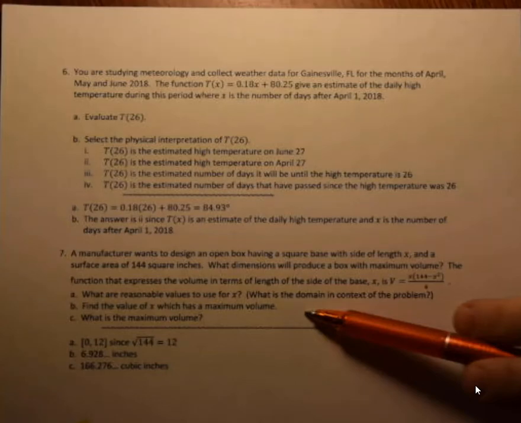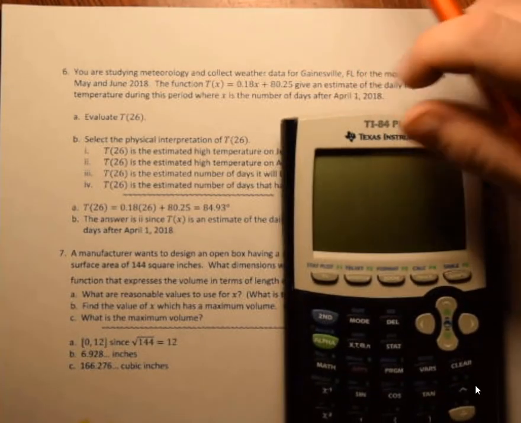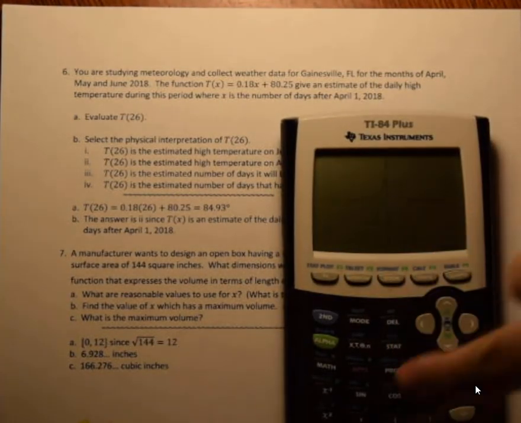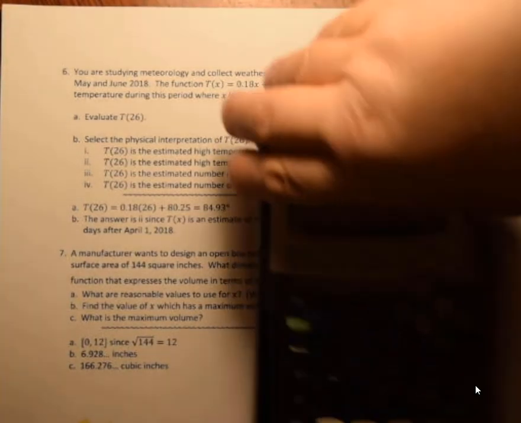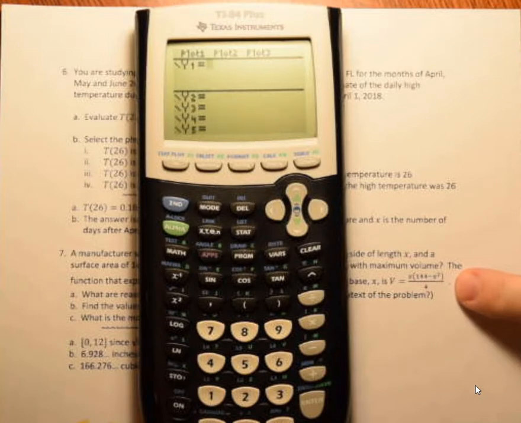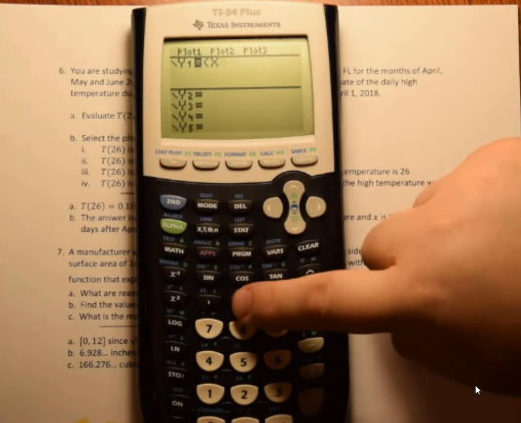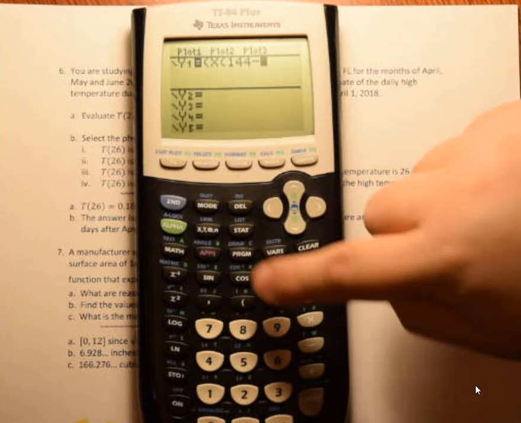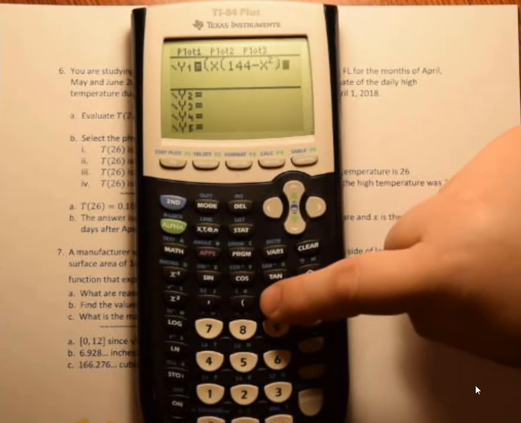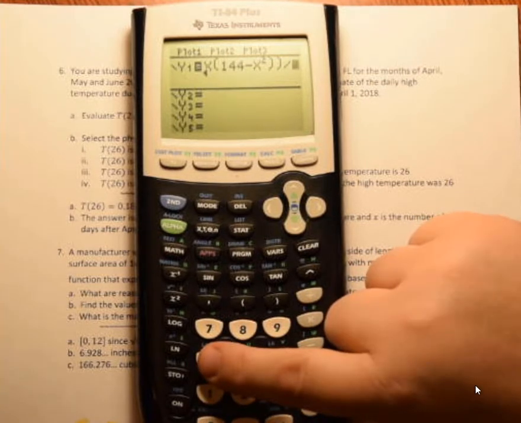Part B, find the value of x which has the maximum volume. So go to our calculator here, turn the calculator on, clear out the old equation, and then now I need to type in this new one. So parentheses around the numerator, so x, and then times parentheses 144 minus x squared, and then close the parentheses, and then divided by 4. I could put parentheses around the 4, but I really don't need to because it's just one number.